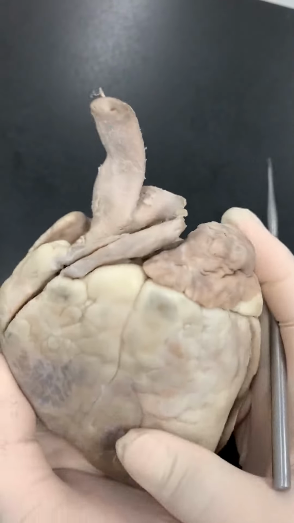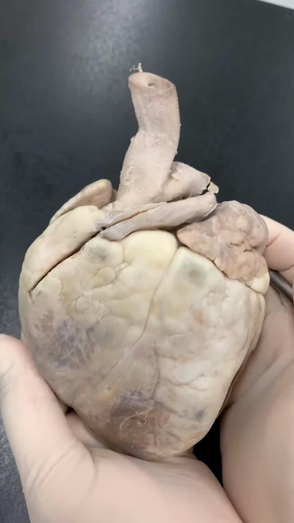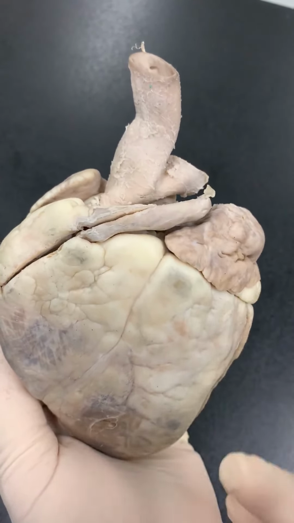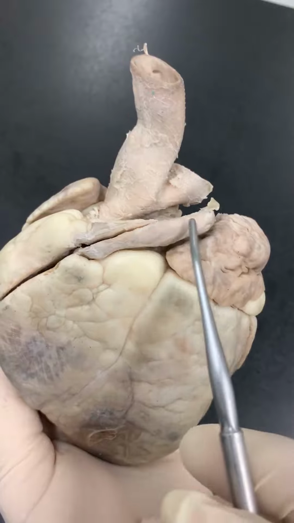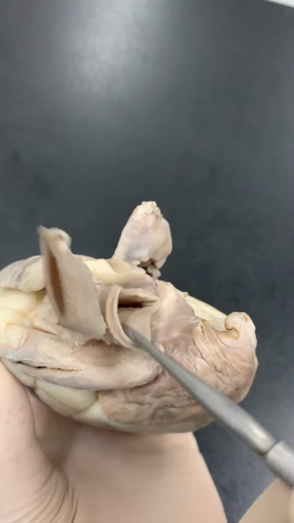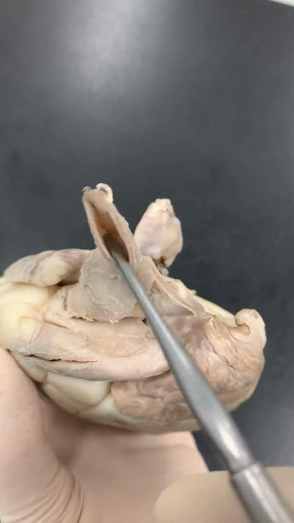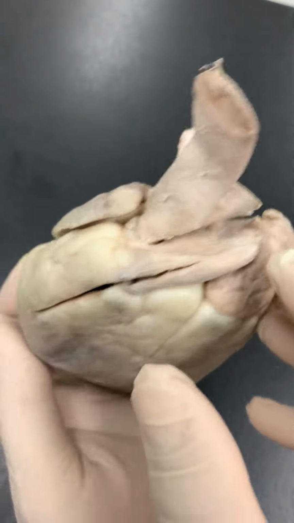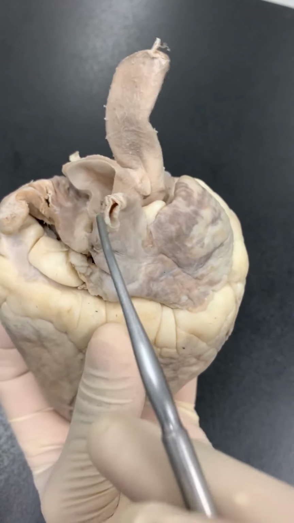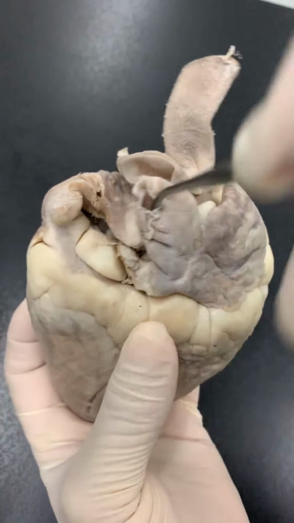All right, let's go through the entire heart inside and out all at one time. So anterior surface, here we go. Left atrium, pulmonary artery, arch of aorta, brachiocephalic, right atrium, superior, where are you?